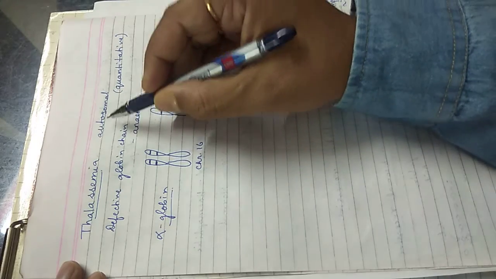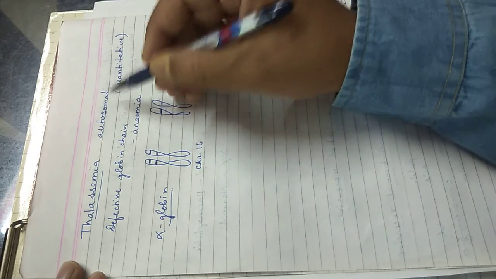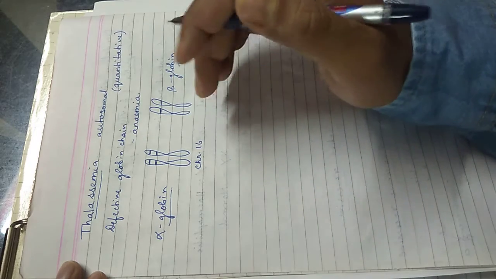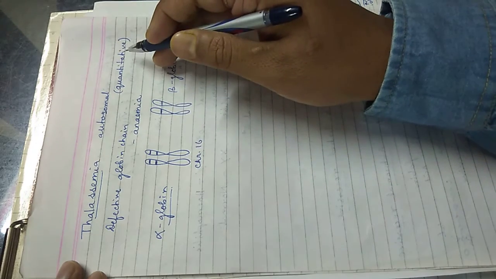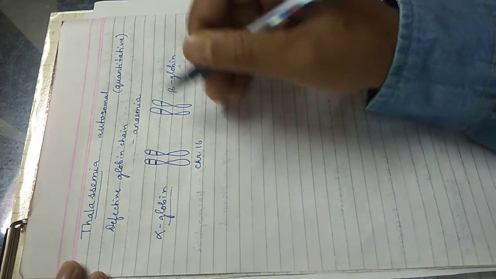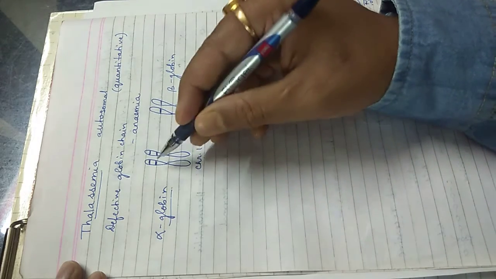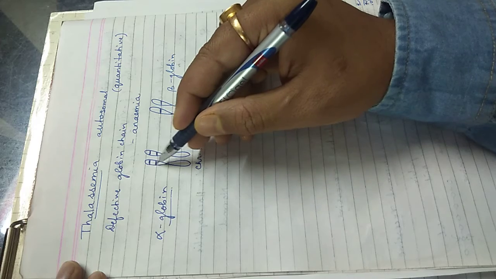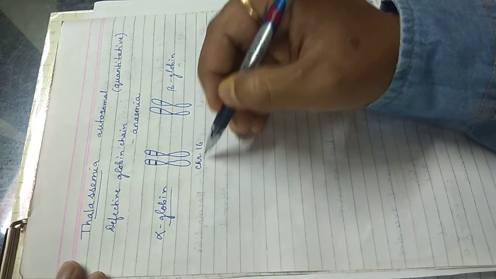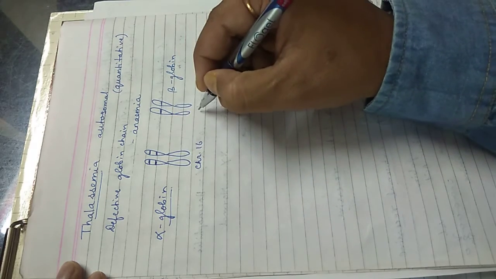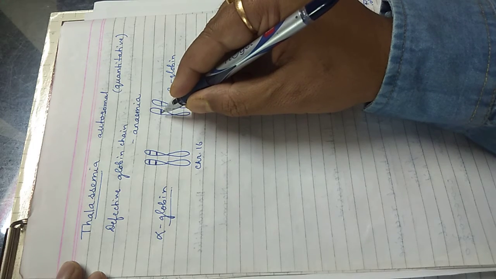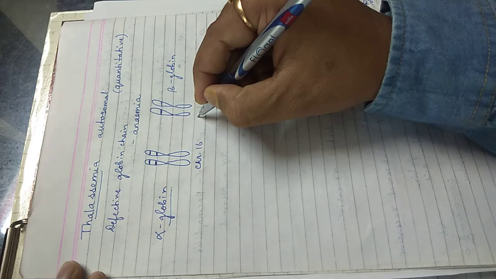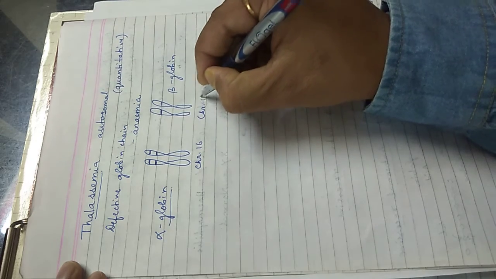So it is basically an autosomal disorder because the gene is present on chromosomes other than the sex chromosomes, and it is a kind of quantitative disorder. Why it is called quantitative, I'll be discussing. Now you see, the alpha globin protein is determined by two pairs of genes present in chromosome number 16, and the formation of beta globin chain is controlled by one pair of genes present in chromosome number 11.